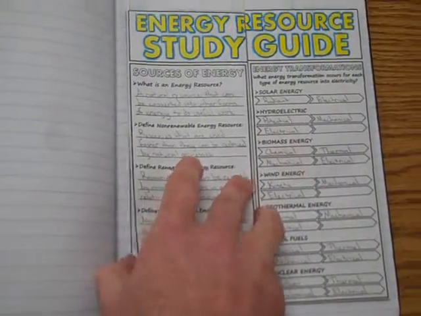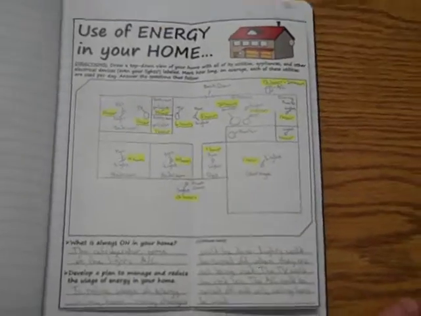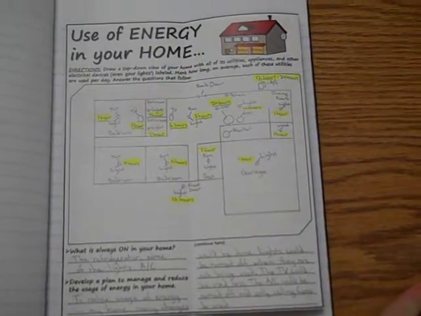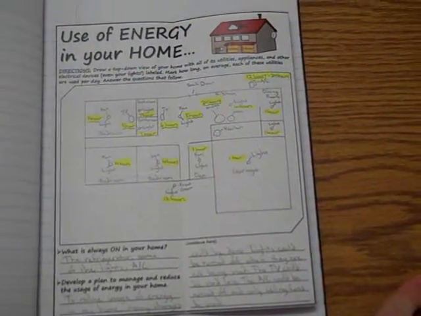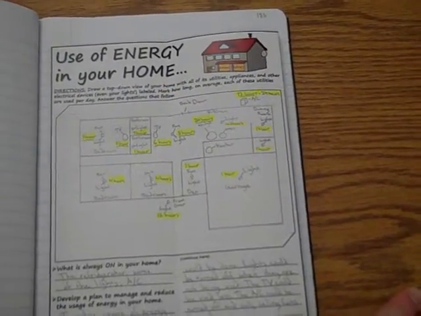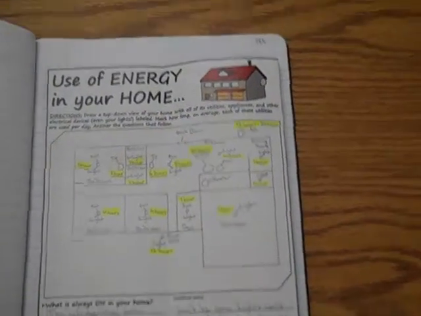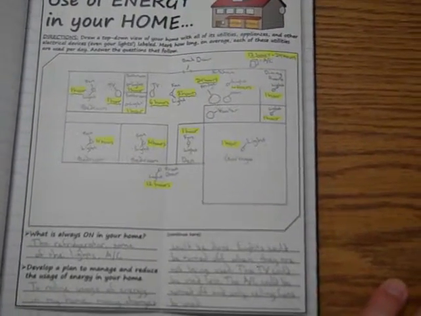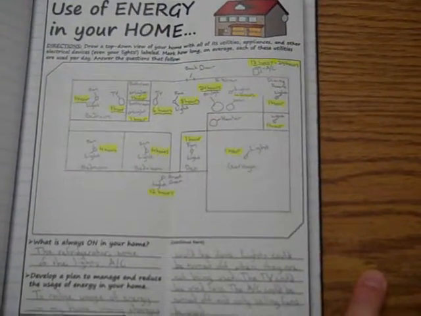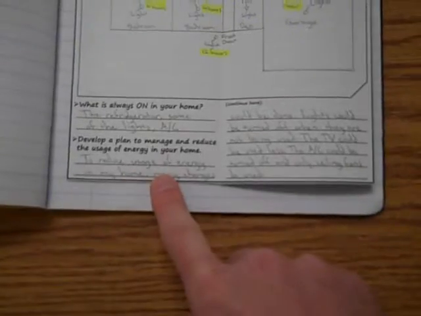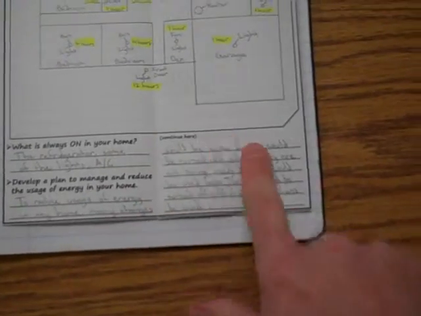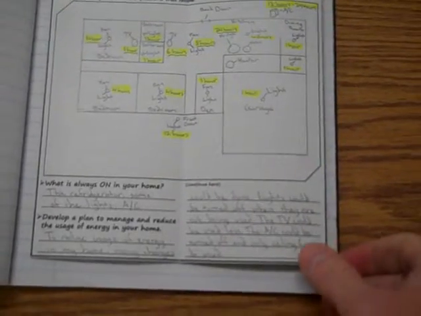Over on the left side, if you open it up this way, this is a home activity where students can actually draw out a floor plan of their house, their apartment, or wherever they live, and they can label things like their lights, their appliances, and they can write down how much time and energy is used for that appliance. And then they can write down here, talk about what they can do to reduce that energy usage.